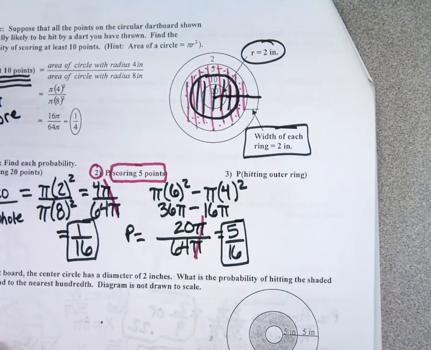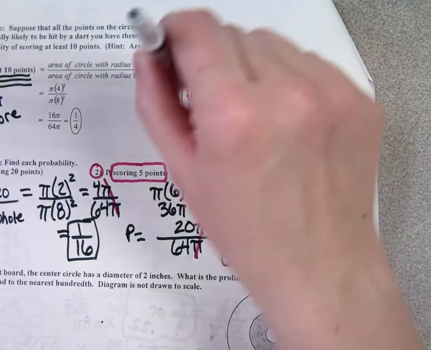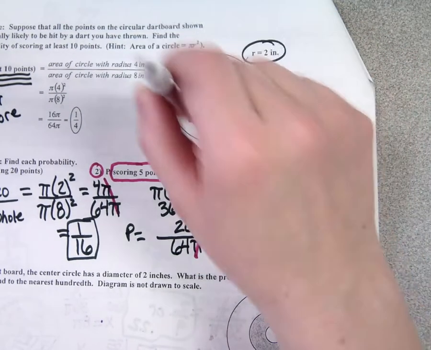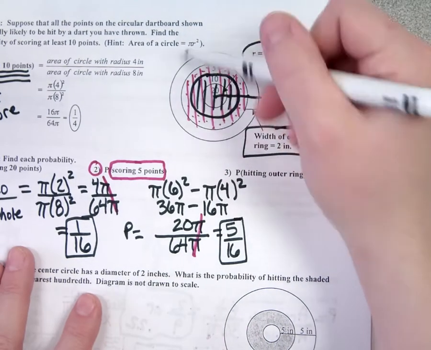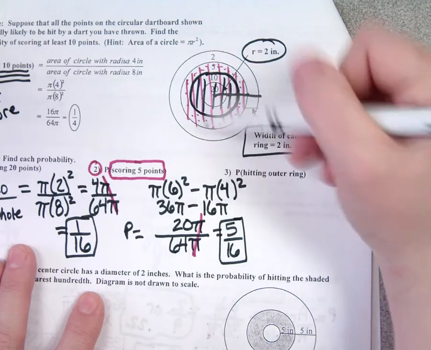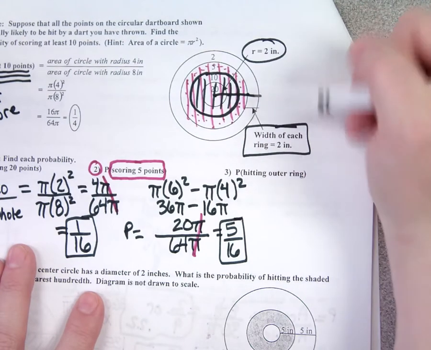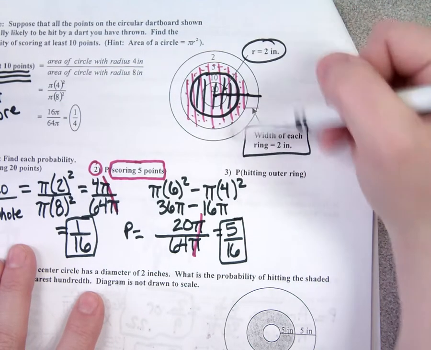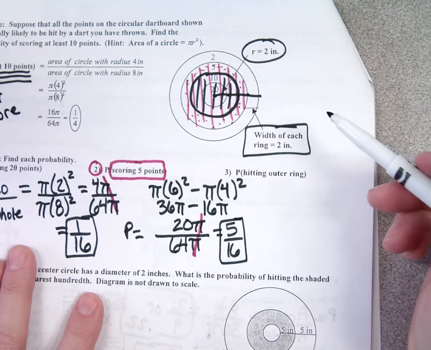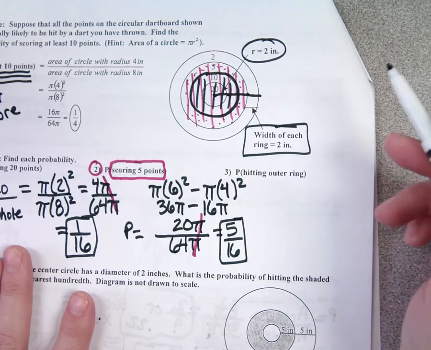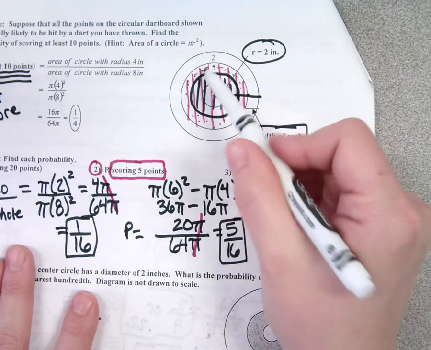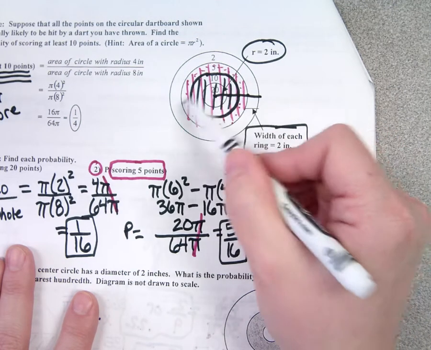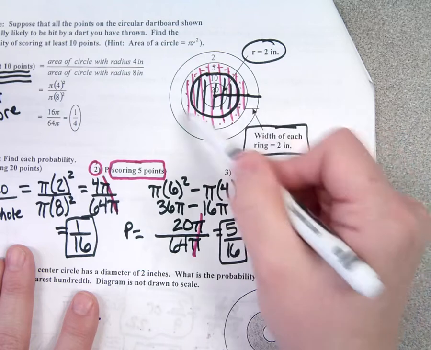Okay, I'm not going to do the next one, but I want to talk about it. If I wanted my dart to just land in the outer ring, so just in the 2 ring, what would I have to do? Same thing. I'd find the area of all of it. And we already know that. What's the area of all of it? 64 pi, right? And I would have to subtract the what? The 5, the 10, and the 20 rings. And that had a radius of how much?